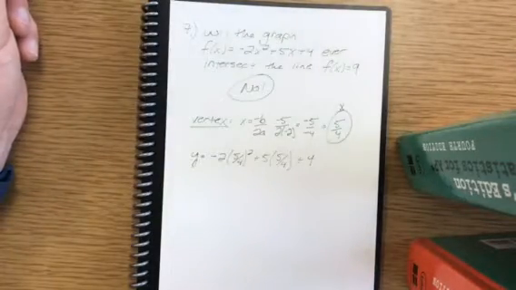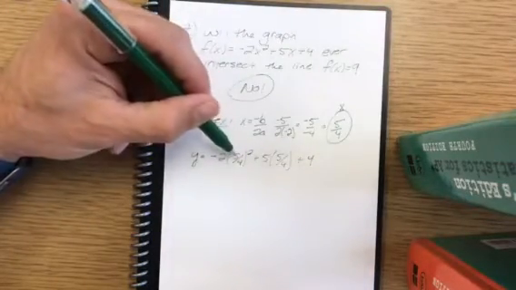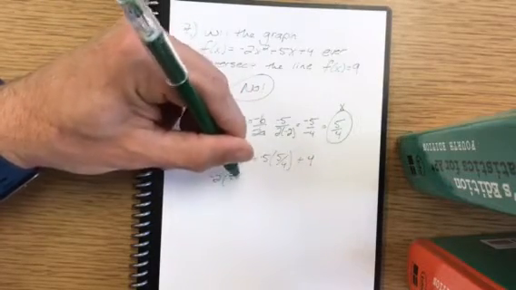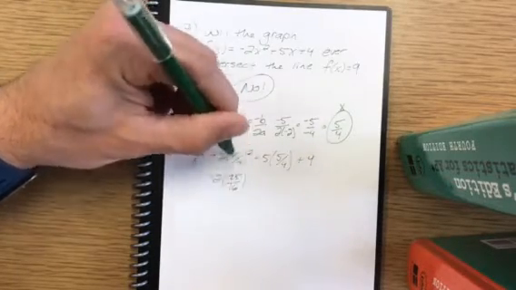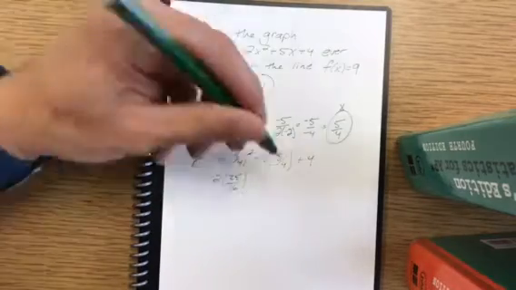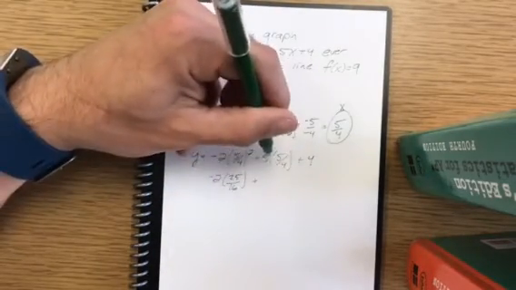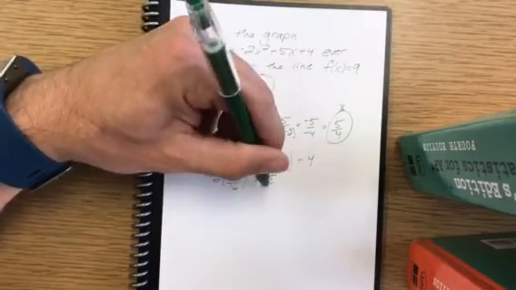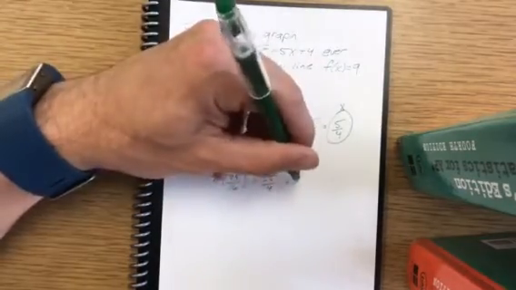Yes, you have to be able to work with fractions. Okay, if I square 5/4, I'm going to get 25 over 16. You just square the top and square the bottom. If I multiply these, 5 times 5 is 25 over 4 plus 4.